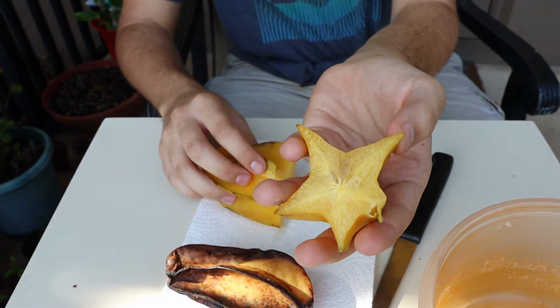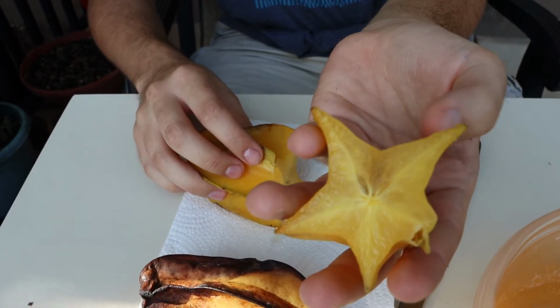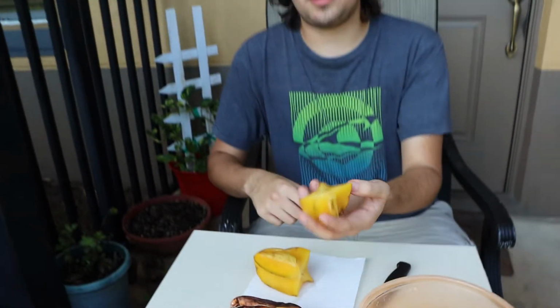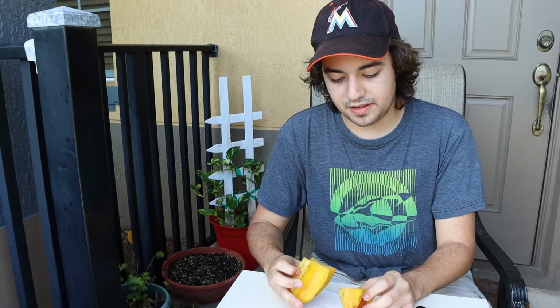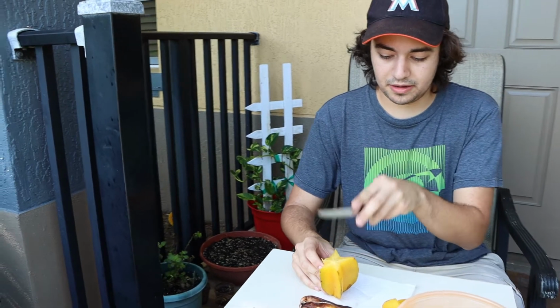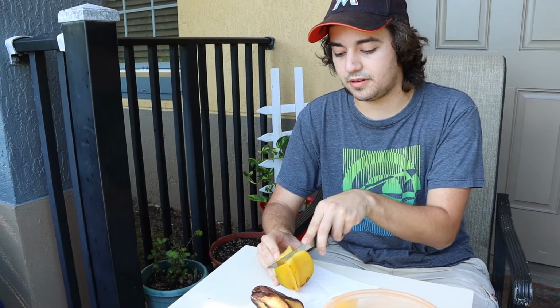So this is what a starfruit looks like. It's called that because it looks like a star. So what we're going to do is try and get some of these seeds out. I don't really know what the best way to do this is, but what I'm thinking is I'm going to cut downways, down the long part, but not directly in the center, so I can see if the seeds will come out. So let's try that.